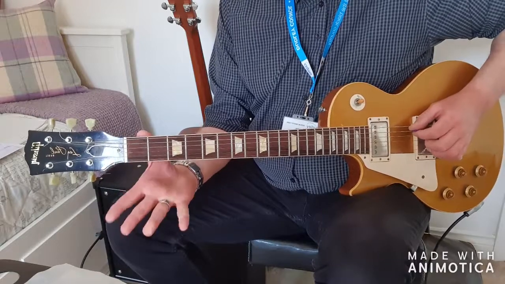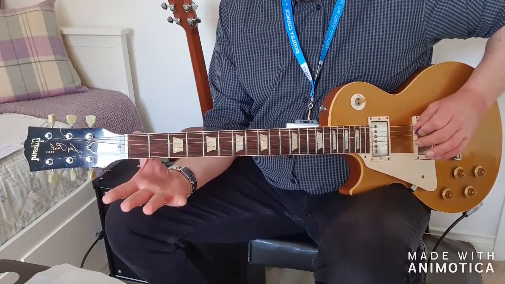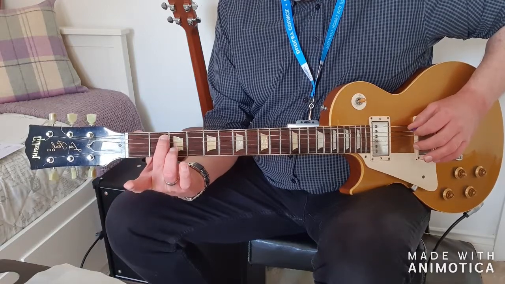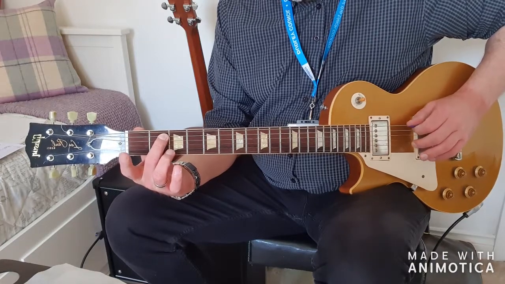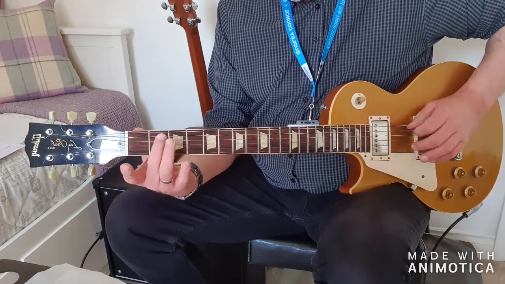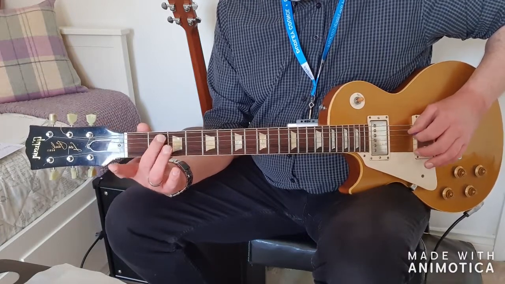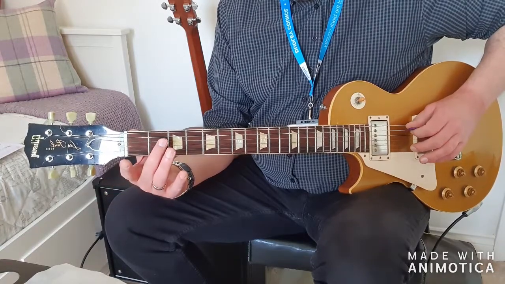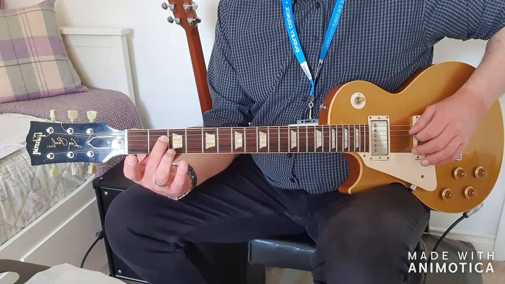Then we move down onto the 5th string, and we're going to play our open A, and then we're going to use our 2nd finger to play our 2nd fret for our B. So on the 5th string we've got open A and 2nd fret B, and then we're going to move on to our 4th string. We're going to play open D, and then we're going to use our 2nd finger to play our 2nd fret E.